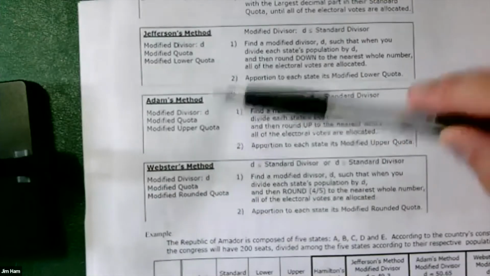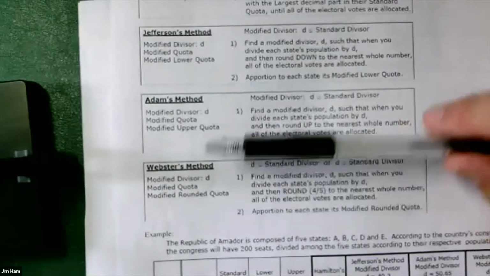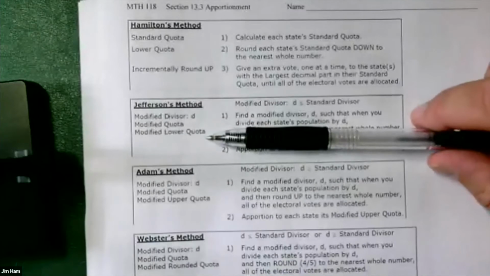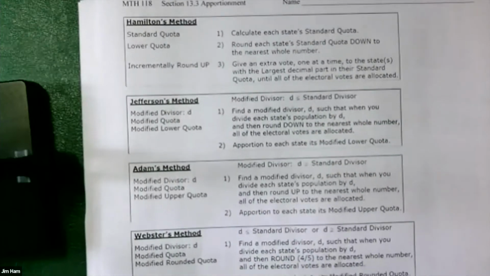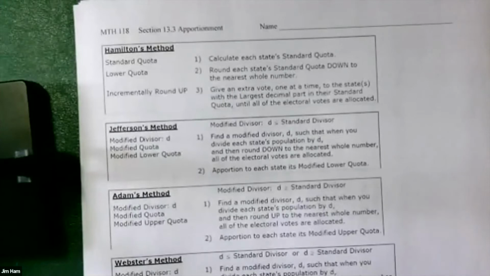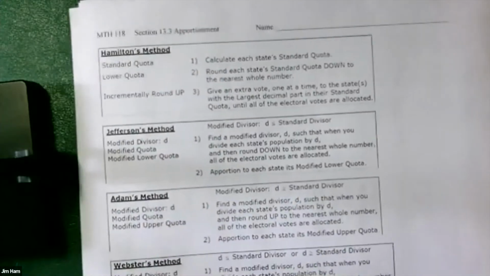So they came up with 4 different methods. And these 4 methods are not used today. The one that we use today is similarly done, but it's called the Huntington-Hill method. So I'd like to go through the methods and show you how we allocate these seats.